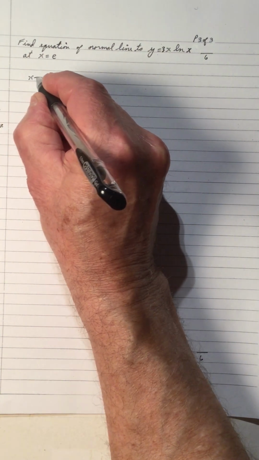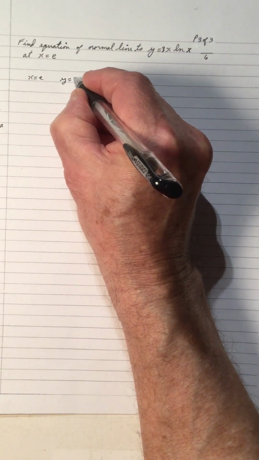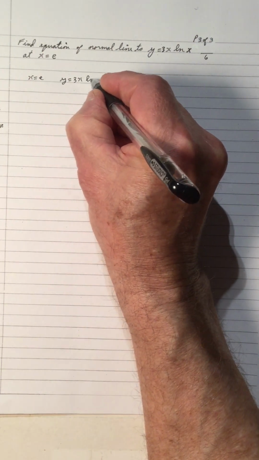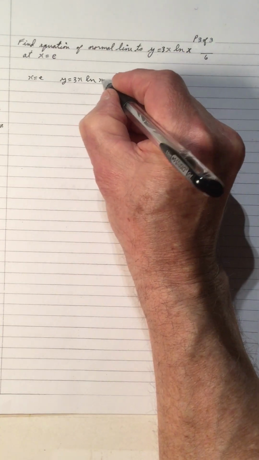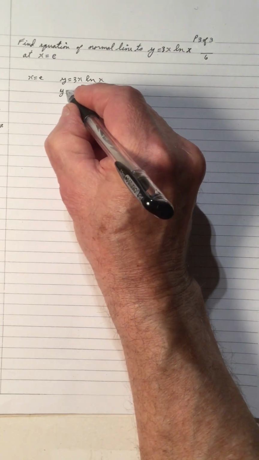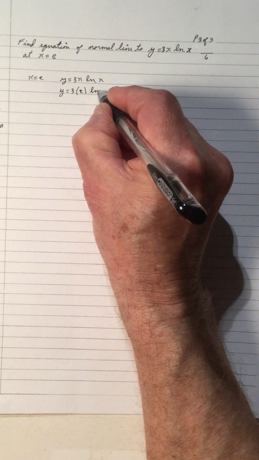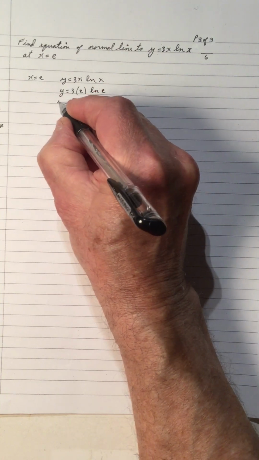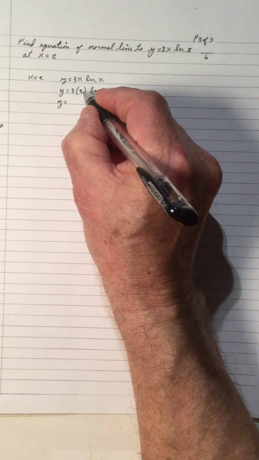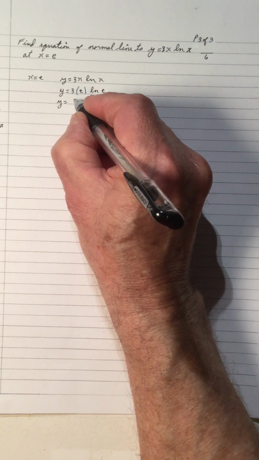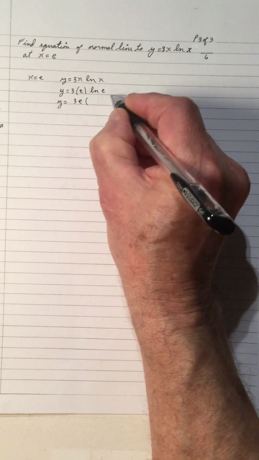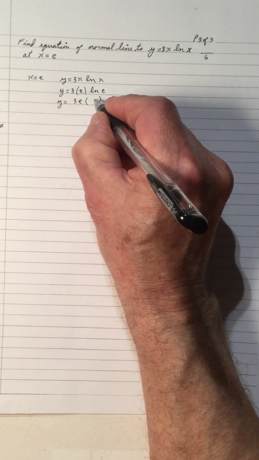So we got x is equal to e, and the function is y equals 3x ln x. So y equals 3 times e, which is 3e, since the ln of e is 1.